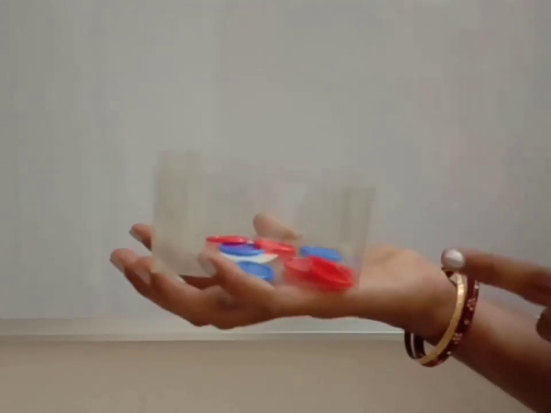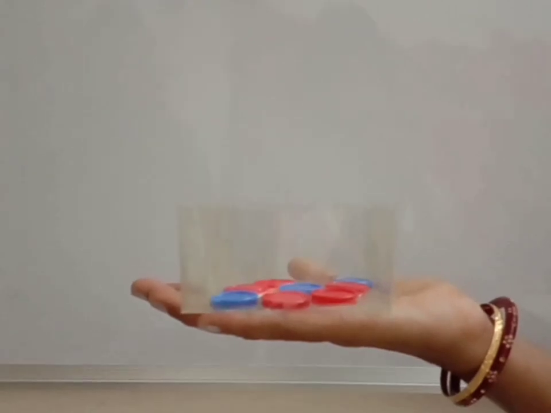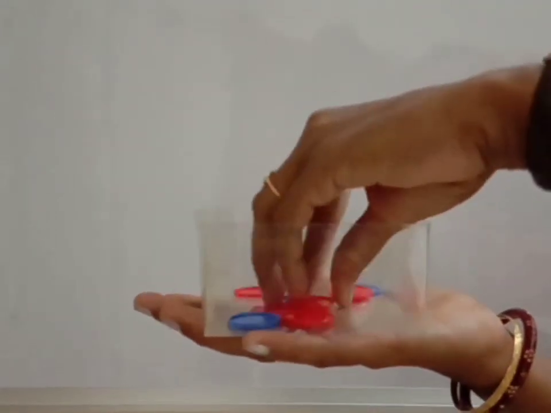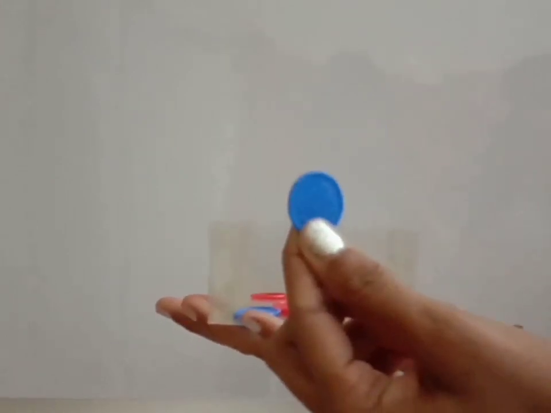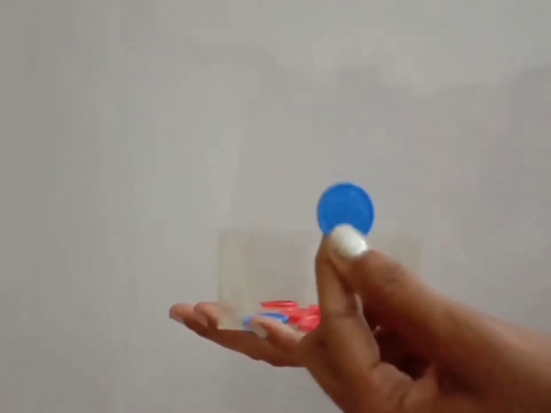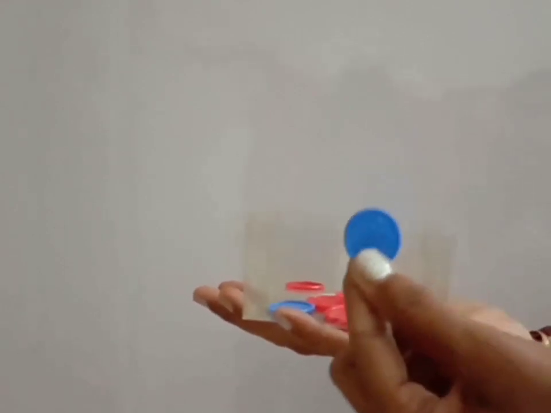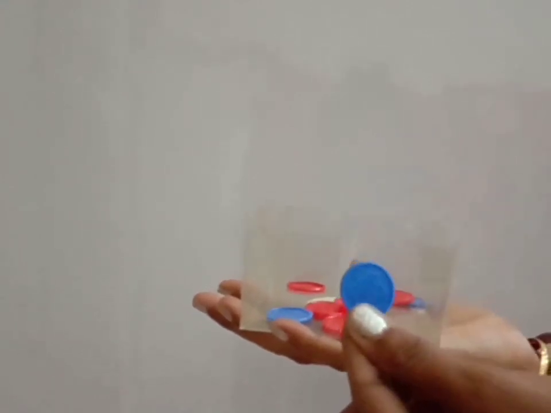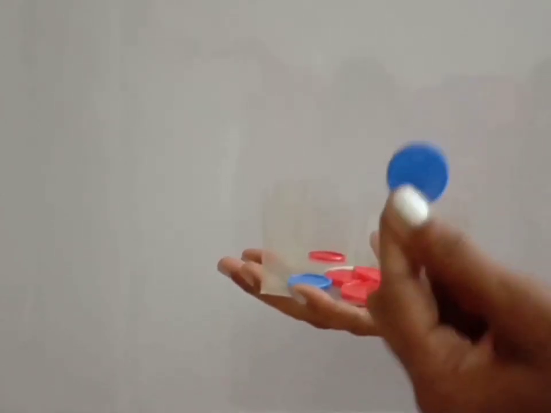Now without looking in the box, I am taking any coin randomly. I am getting a blue coin. So what is the probability of getting the blue coin? Total number of coins are 8, and how many blue coins were there? 3. So the probability of getting blue coin is 3 by 8.